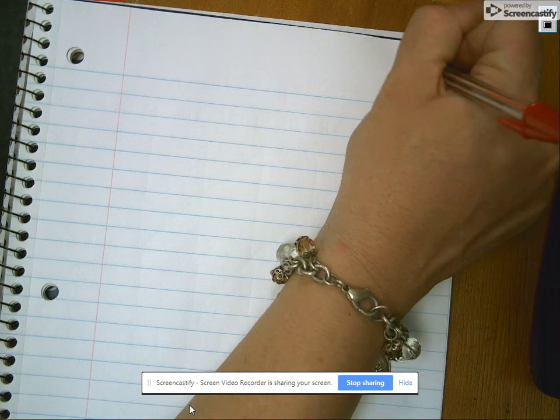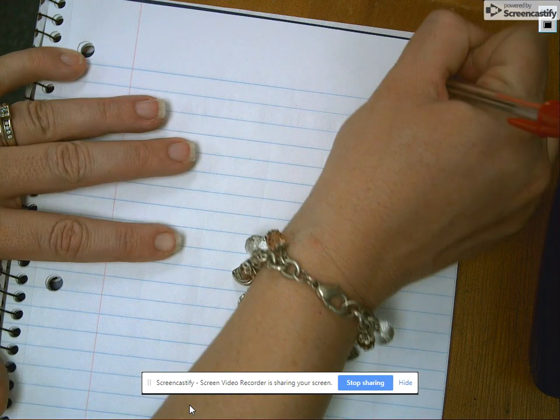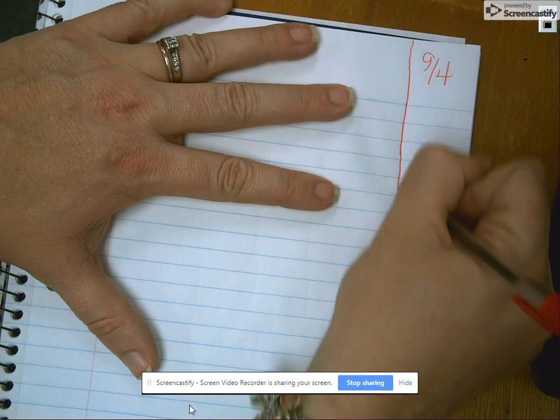Okay, so when you get to page 2, please write a 2 at the bottom. Okay, and then go ahead and write down today's date, which is 9-4. We're going to draw a line right on that kind of pink line that shows through on this side.